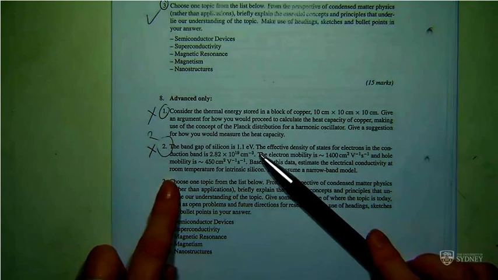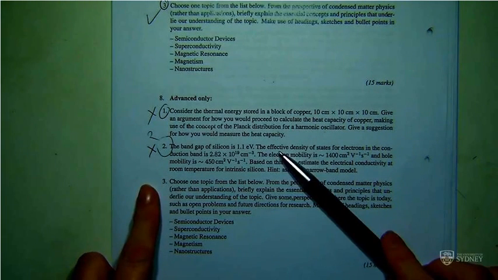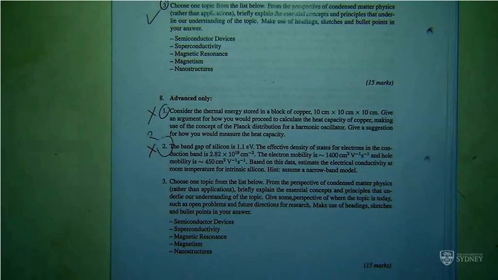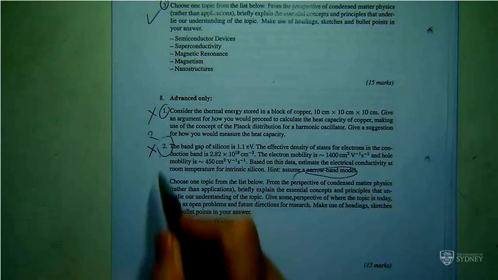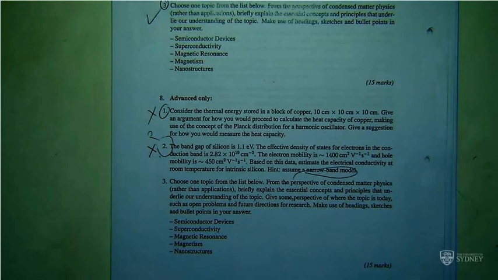Okay, the band structure of silicon, where you are given the mobility based on the narrow band model. Okay, we didn't do the narrow band model, so you don't need to do that. We just treated it as an actual semiconductor. We didn't assume anything about the widths of the valence band and the conduction band. And again, choose a topic.